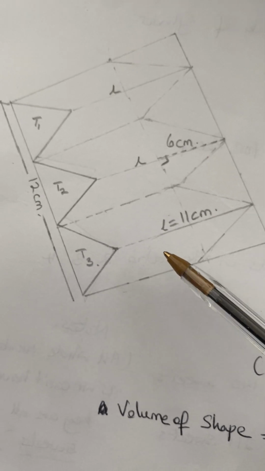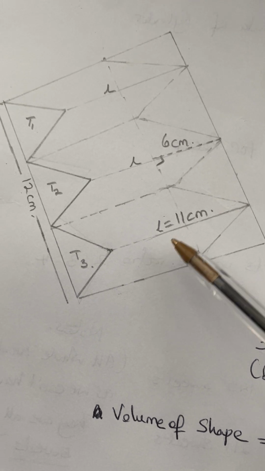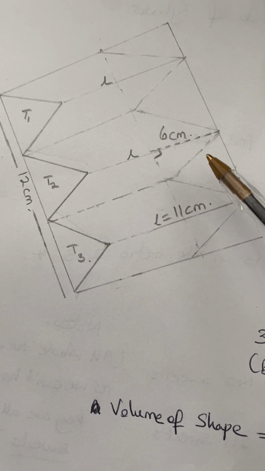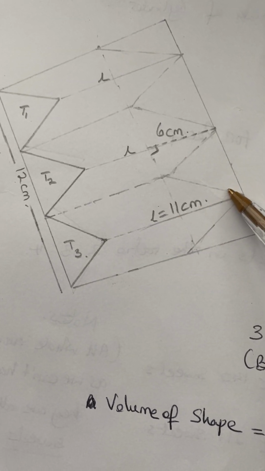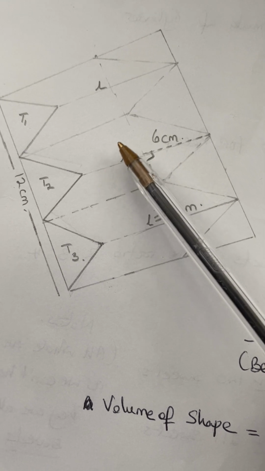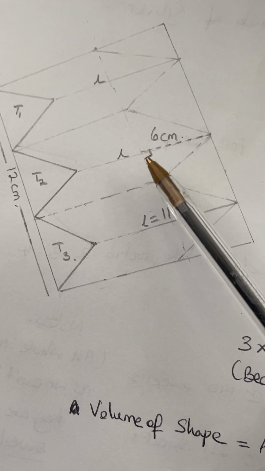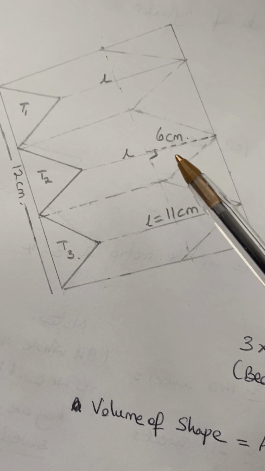Today we are looking only at volume. Because if you had just one prism, you can do that. But some people, immediately they see 2 or 3 prisms together and they ask them to find the volume.